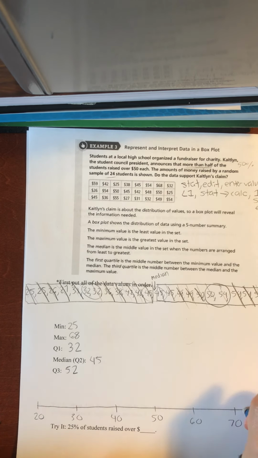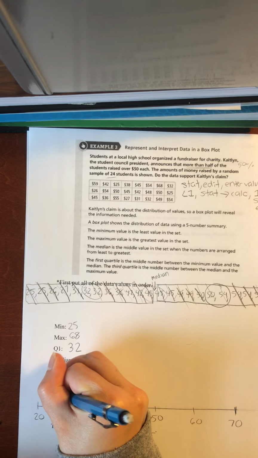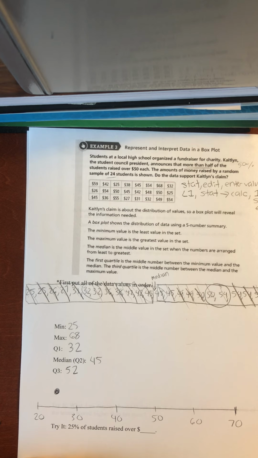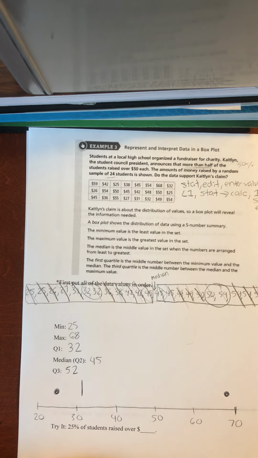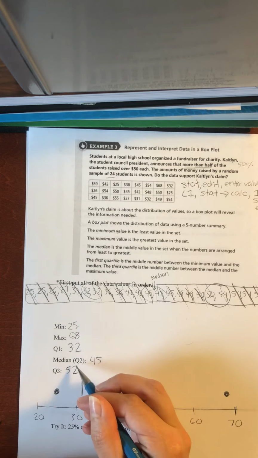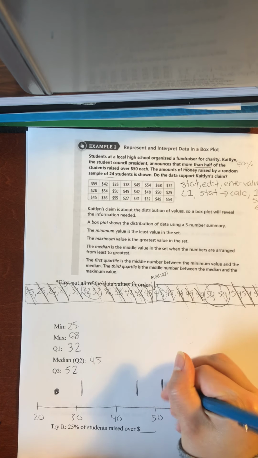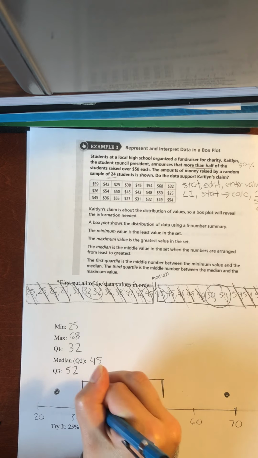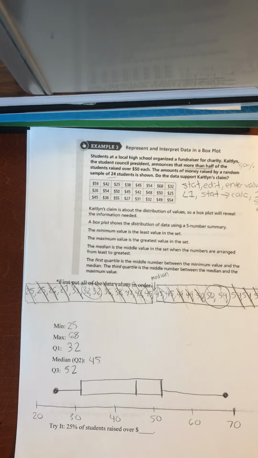Okay. Now, I'm going to put my minimum at 25. That's right about here. My max, I'm going to put a dot at 68, which is right about here. Then I'm going to put my Q1 at 32. That's a line like that. Q2, or the median, is 45. And then Q3 is 52, which is right about here. Then you connect these to make a box. This should be a review. We've done this before. And those are your whiskers. Okay, that's your box plot.